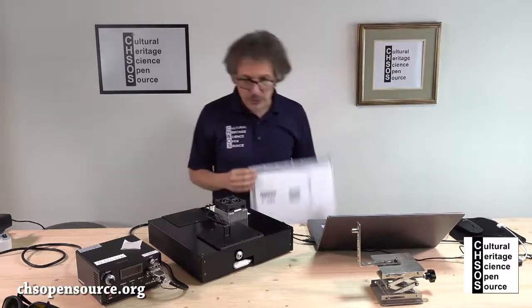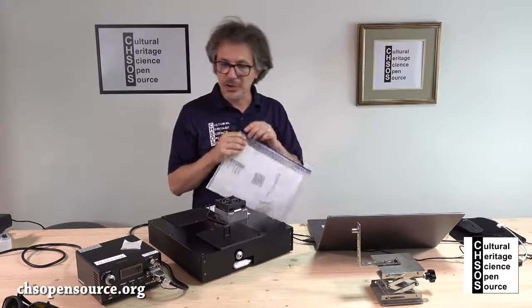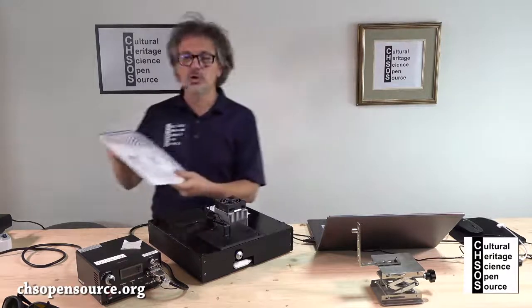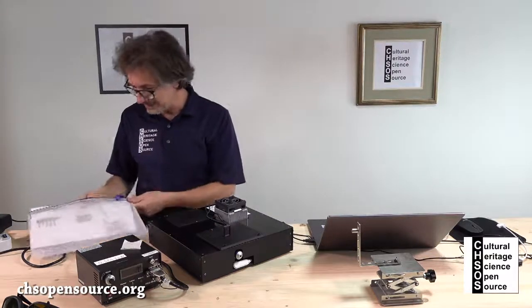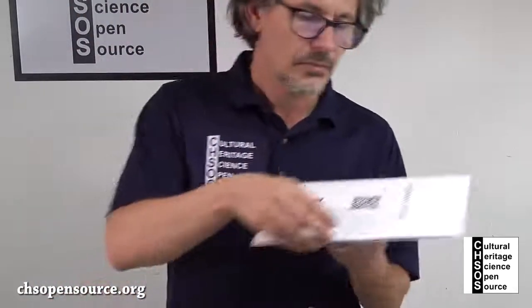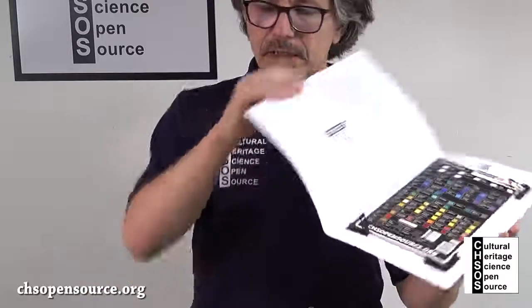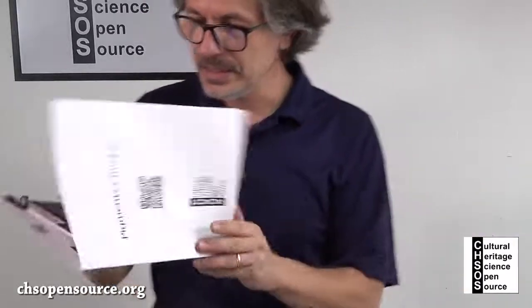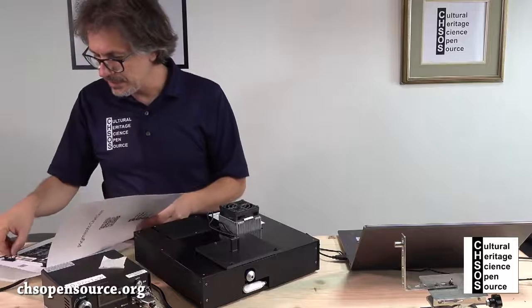We are going to use a pigment checker. So here we have our collection of historical pigments for testing. Okay, there we are. And so we can take out the pigment checker.